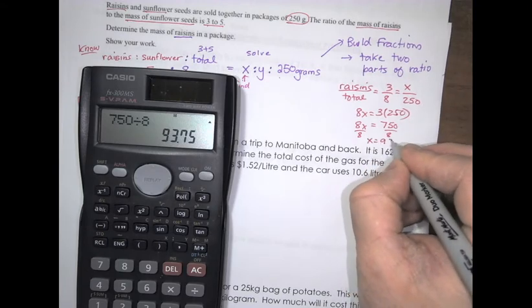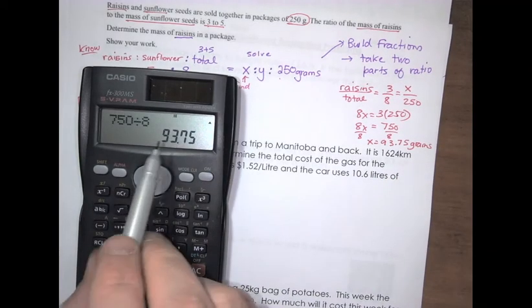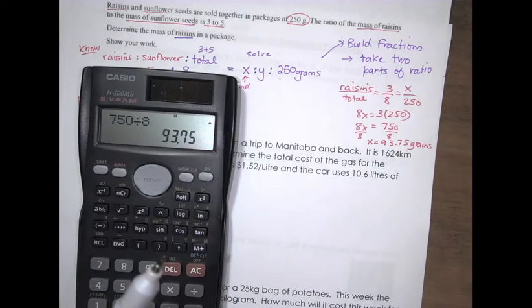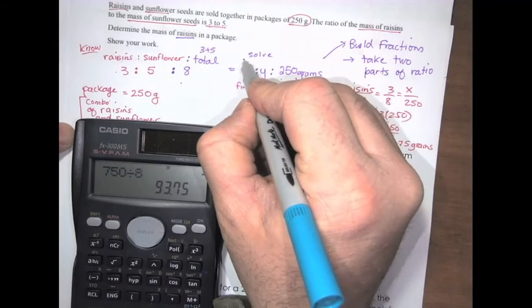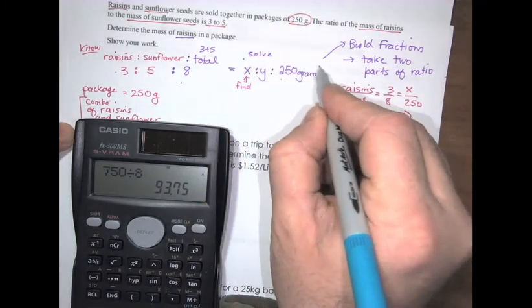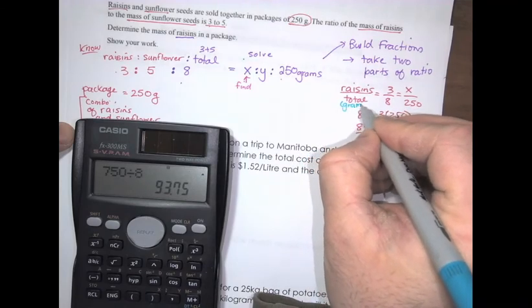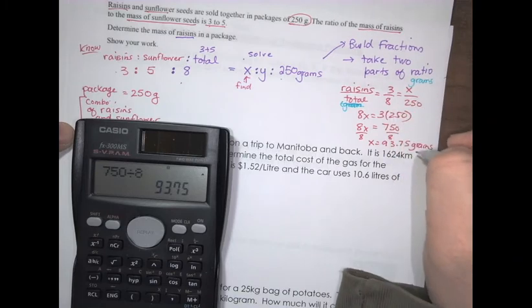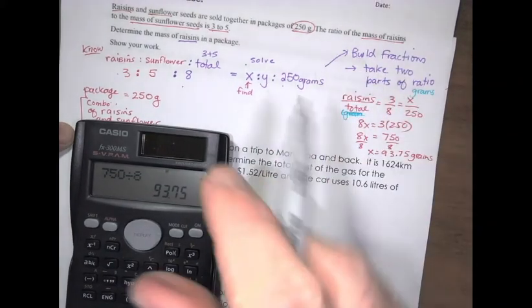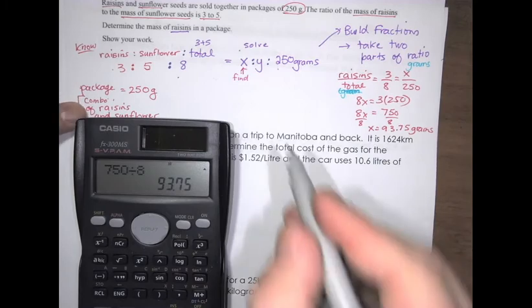So I got 93.75 grams. All right. And you ask yourself, well, does that answer make sense? Well, we're talking about grams here, right? We're allowed to have part of a gram. That's okay. If we were talking about the number of sunflower raisins, that would be a different story.